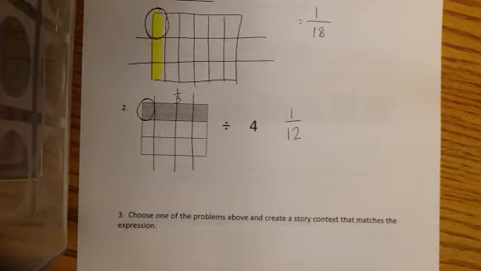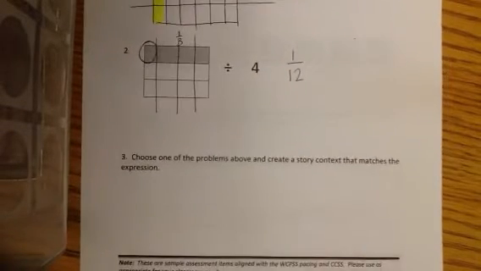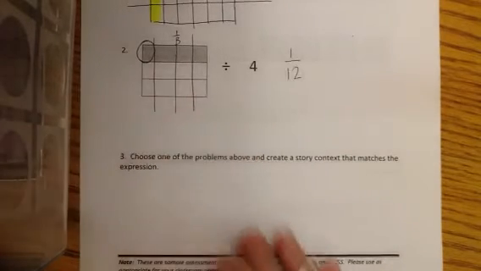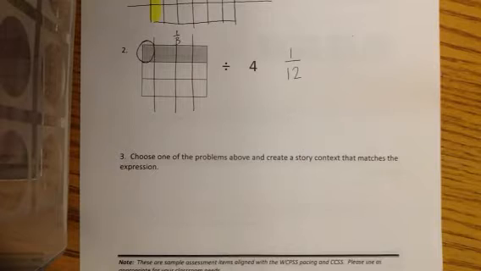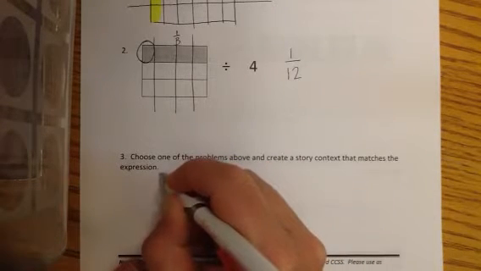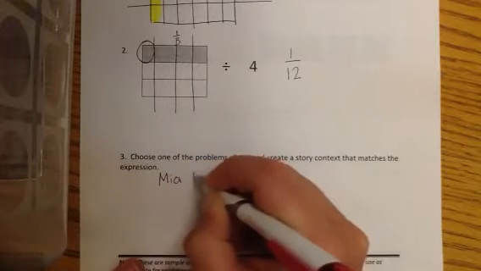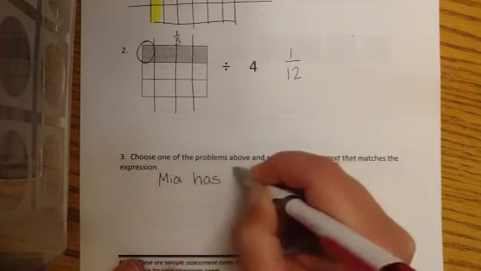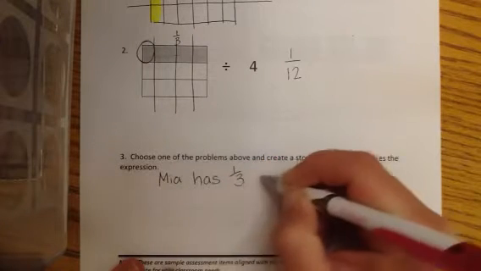Okay, so we did this in small groups too. We have to make a story problem that matches the fraction. Make a story problem that matches it. Okay, so I'm going to do this one right above me. If you did 1/6, that's okay. So, I'm going to say Mia has 1/3.